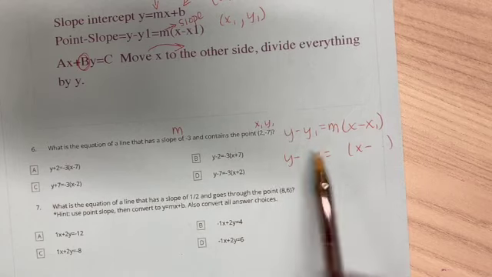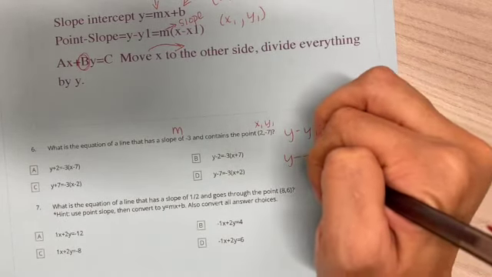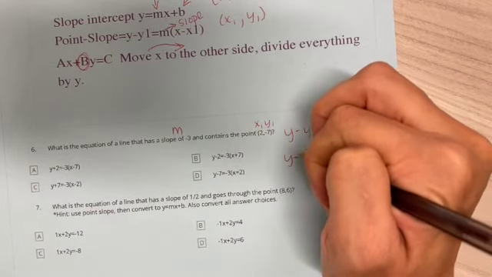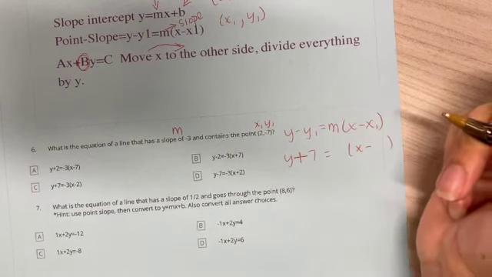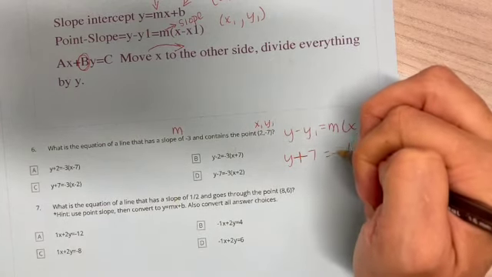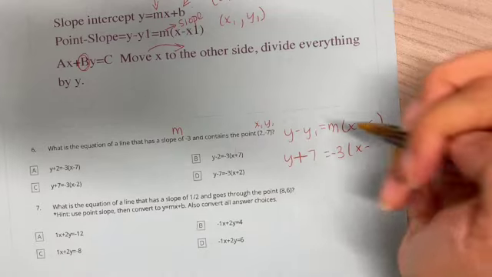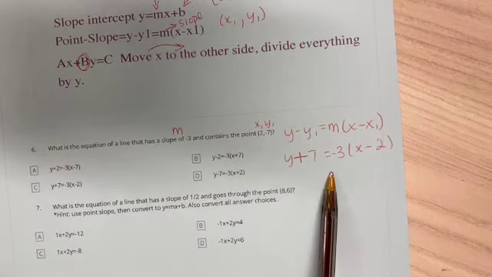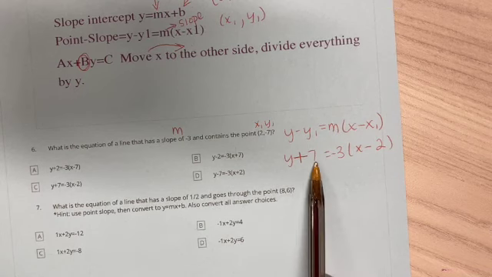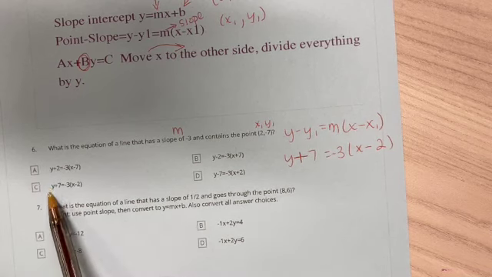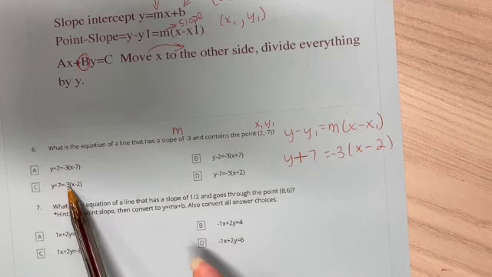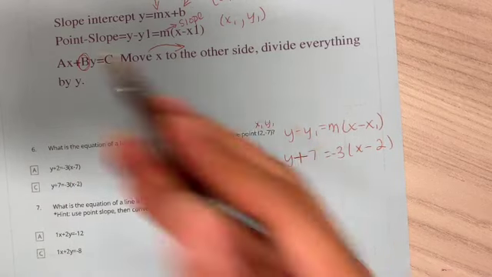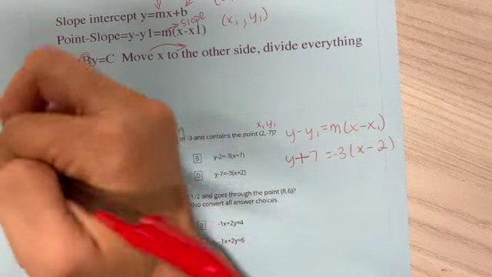So y1 is -7. So that double negative, that is a +7. M is -3, that stays constant. And x1 is 2. So we're looking for the match to this one. So y plus 7. I see y plus 7, -3, x minus 2, x minus 2. So this is my answer right here.